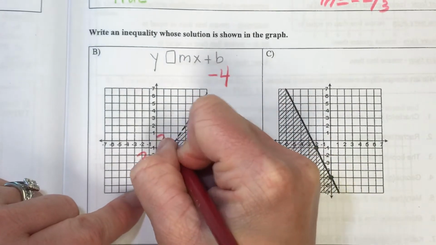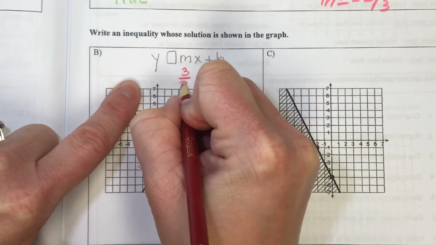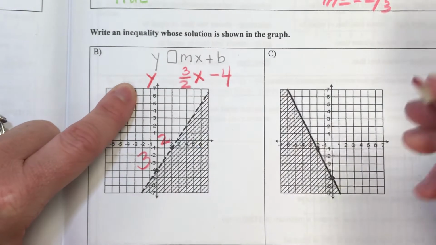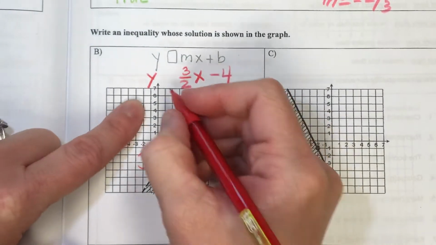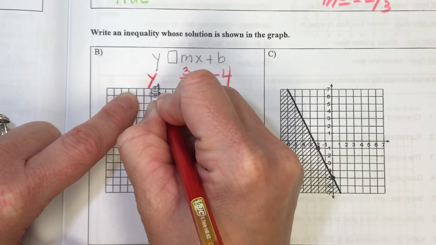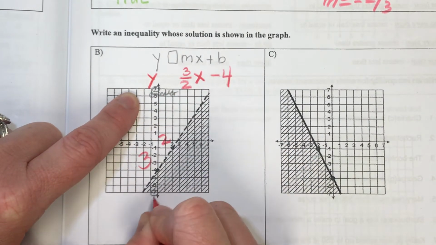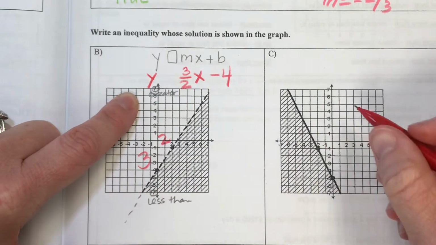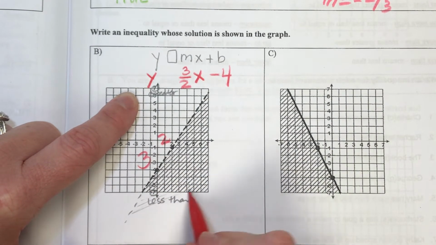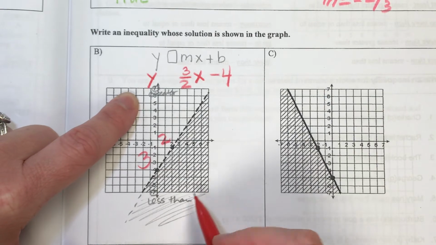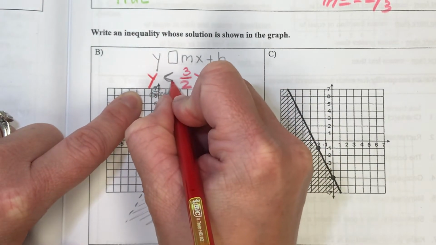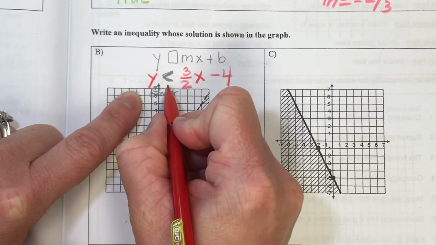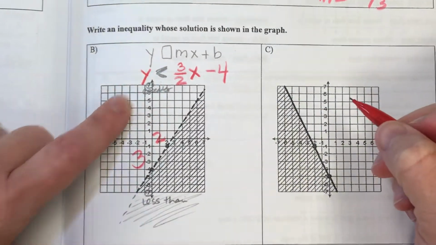So my slope, my m, is 3/2. Now all I've got to do is come up with my symbol. Again, if that word greater than and less than helps, 7 is greater, -7 is less than. Compared to the side that you were shading, see how the side less than was the shaded side? So I want to use a less than symbol here. This line is a dashed line, so no solid line underneath of it.